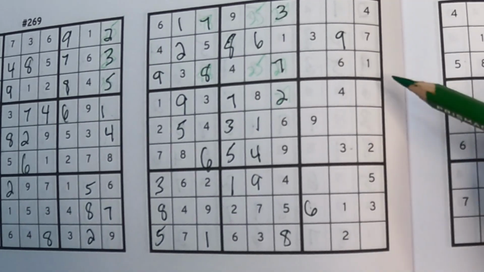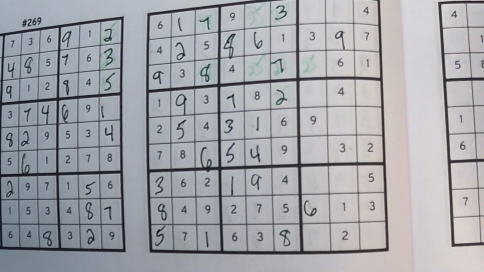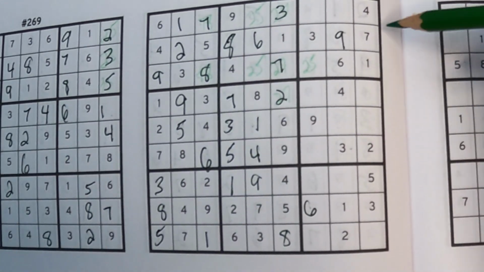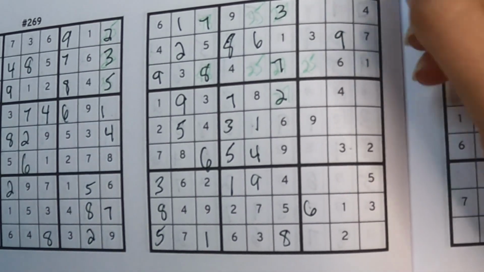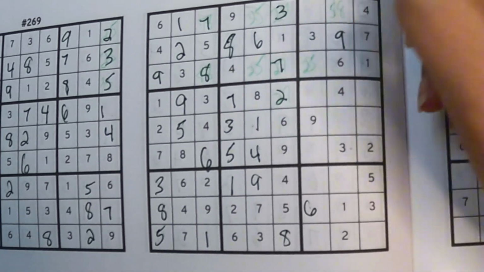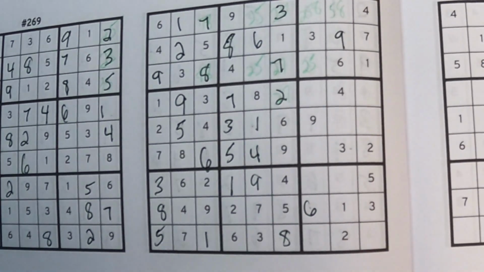And for this row, we're also missing 2 and 5 with no help, so 2, 5. For this box, we're missing 2, 5, and 8. We've got a 2 here, so 5, 8, and no help here, 2, 5, 8.